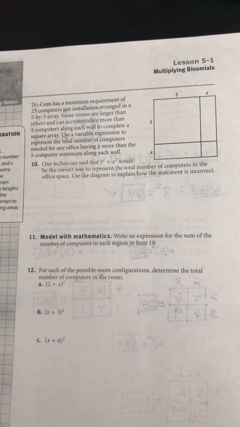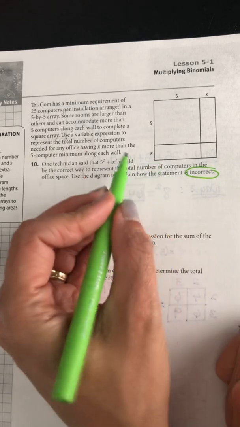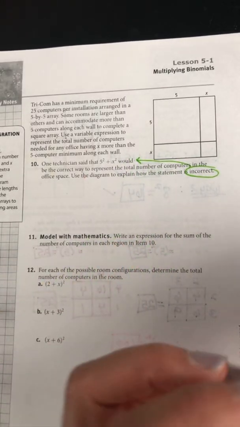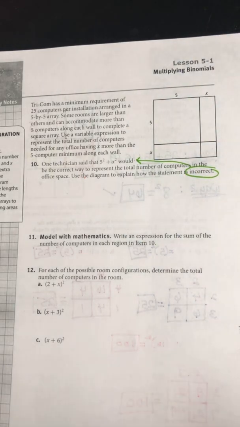Okay, so one technician said that 5 squared plus x squared would be the correct way to represent the total number of computers in the office space. Use the diagram to explain how the statement is incorrect. So that means that this is wrong, okay? We need to use this graphic organizer to show that it's wrong. Okay, well, let's just do what we did before.